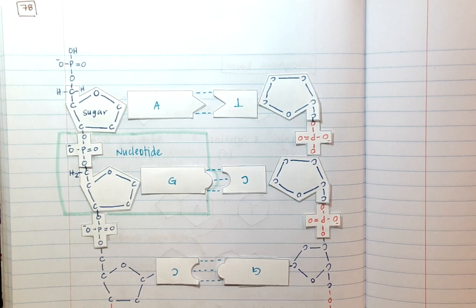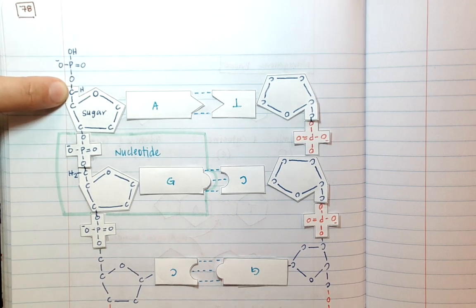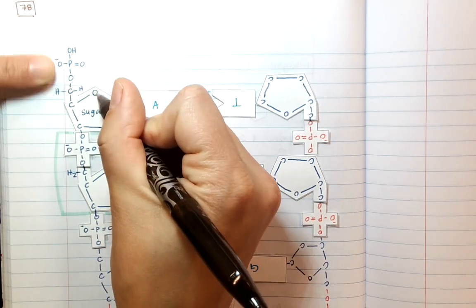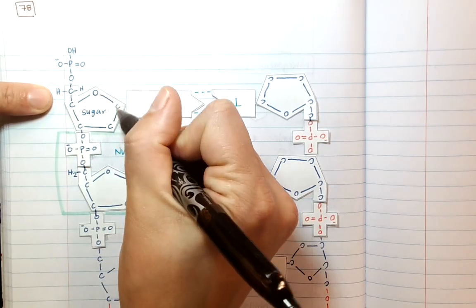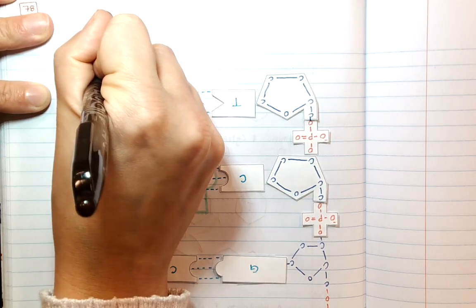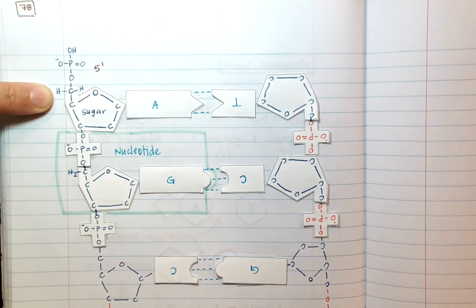And the way that we talk about direction with DNA is we talk about it in terms of what we call 5' and 3'. And the 5' end of my DNA is the end of my DNA that has the 5th carbon pointing up. So remember, I start at the oxygen. 1, 2, 3, 4, 5. That means this end is the 5' end of this strand.